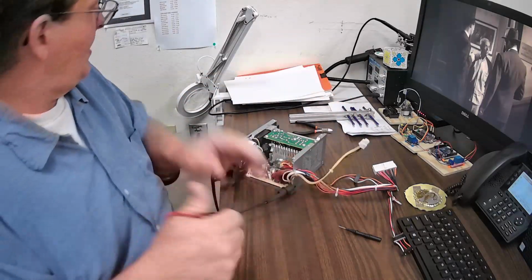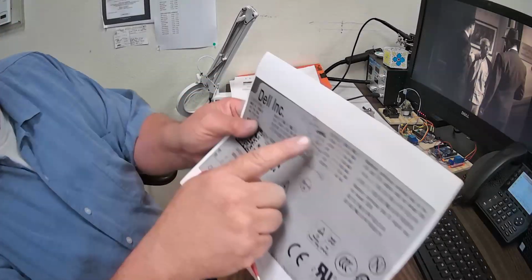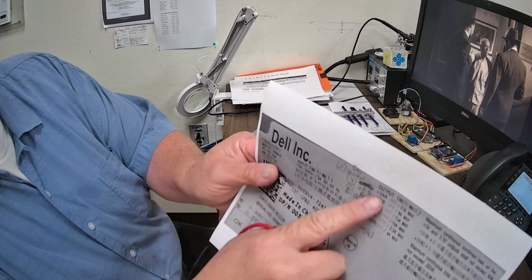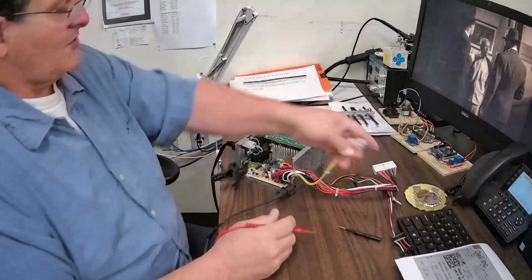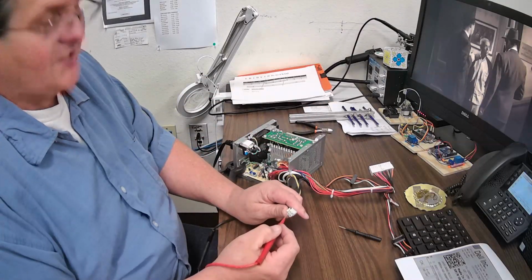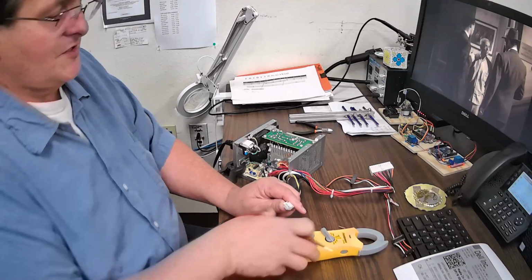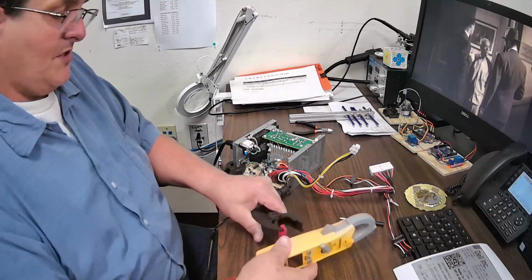And on my piece of paper that I wrote on here, I said that the yellow wire is 12 volts. So that's what we're going to look at first. So here are the yellow wires. When I touch it with the meter, if you can see the meter, maybe if I put a clip on it, it makes it easier to see.